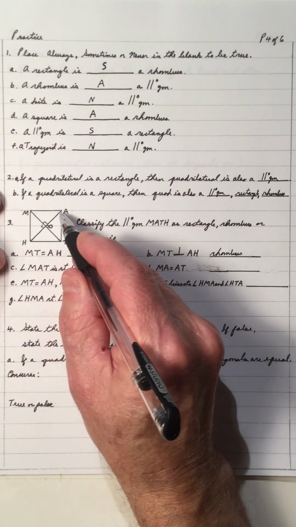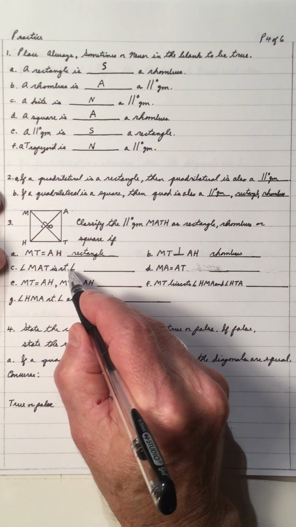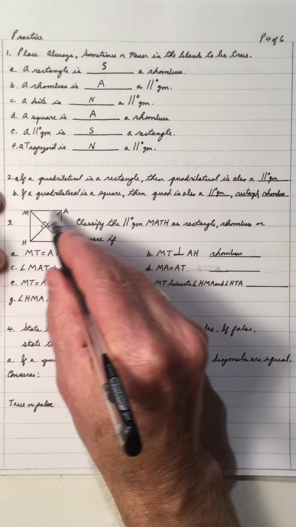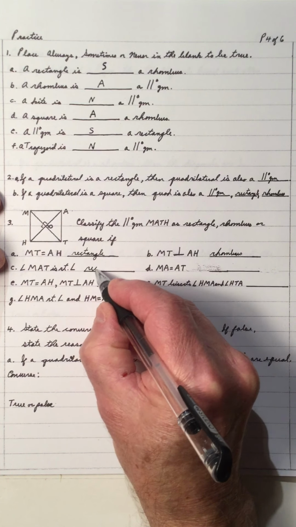If angle MAT is a right angle in a parallelogram, that means we have a rectangle.